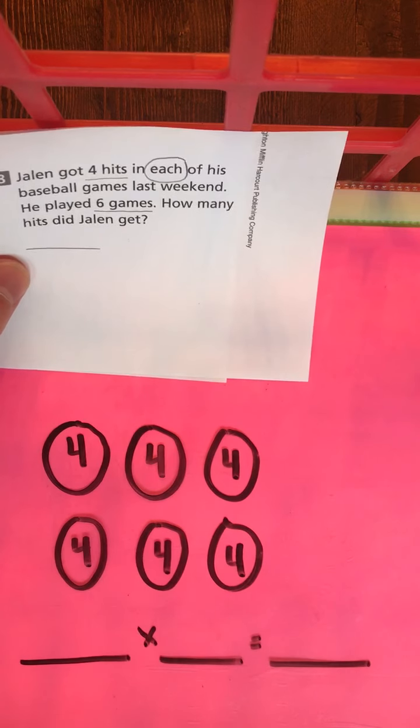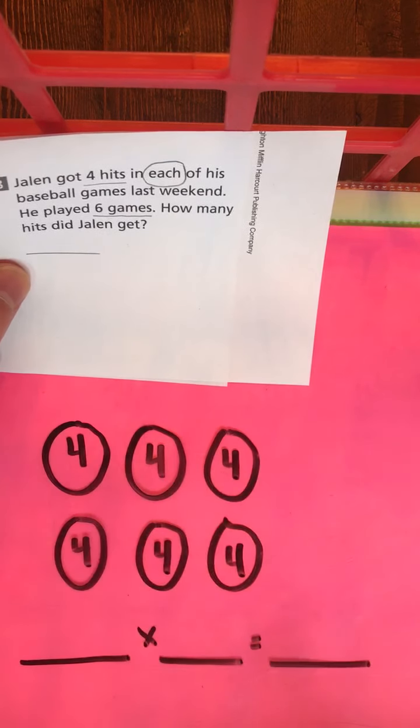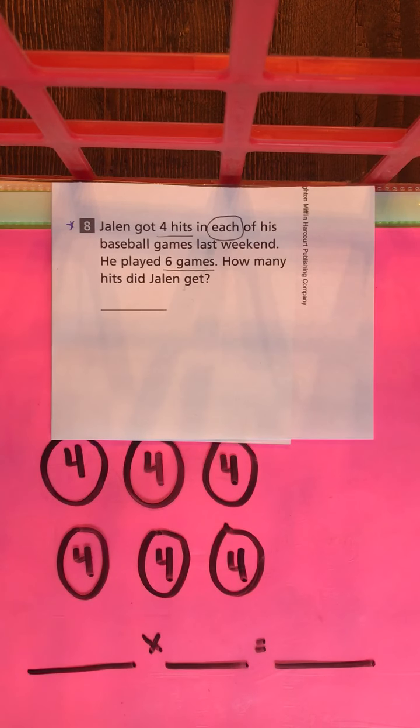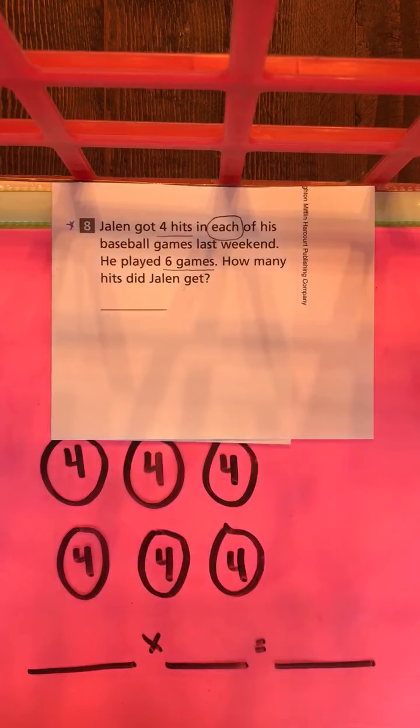Okay, friends, you can go ahead and stop the video, solve this question, and then you are all set for today. I know that we didn't solve each question, so if you would like to go back to those questions and practice solving them on your own, that would be great practice. But again, you are not required to solve the questions that I did not review in the video.